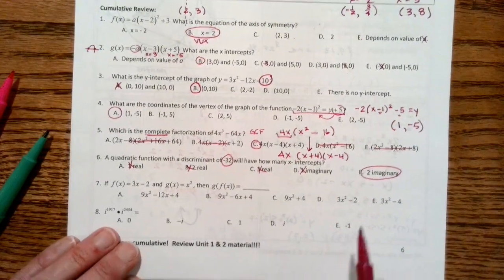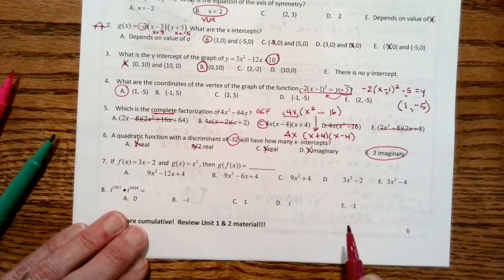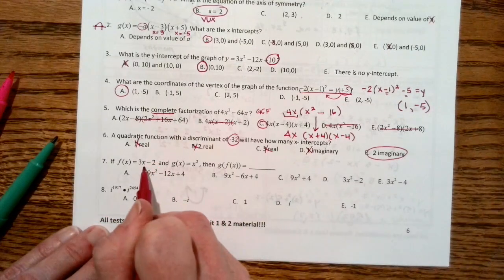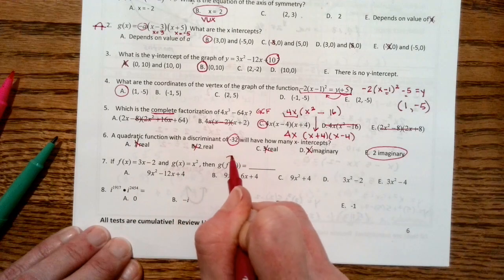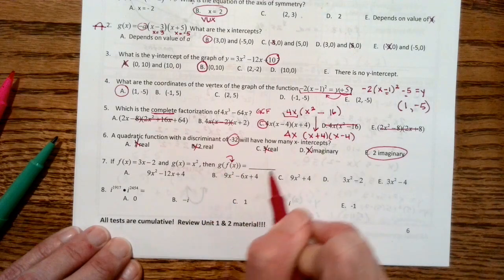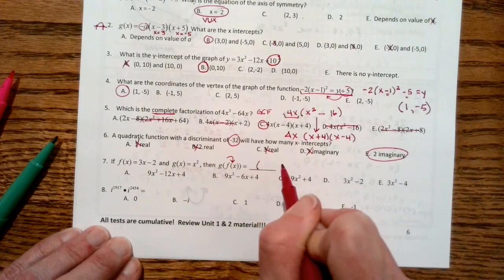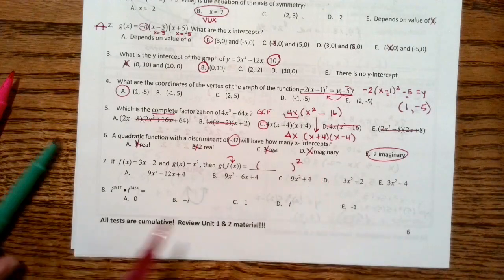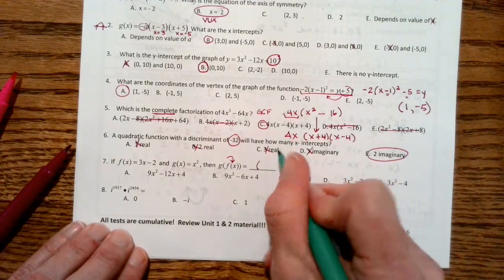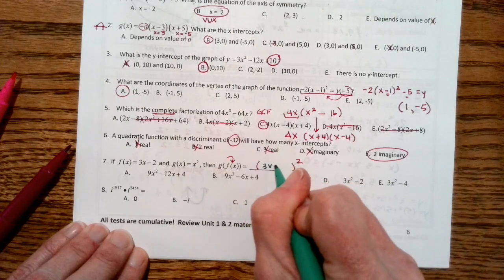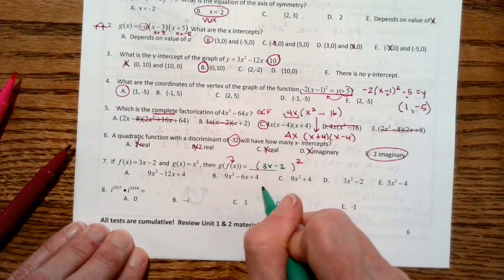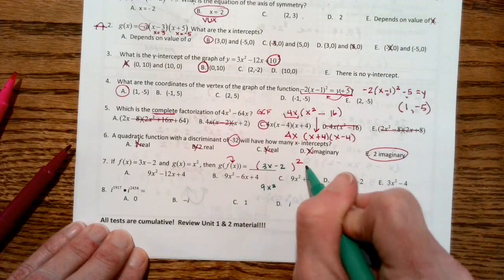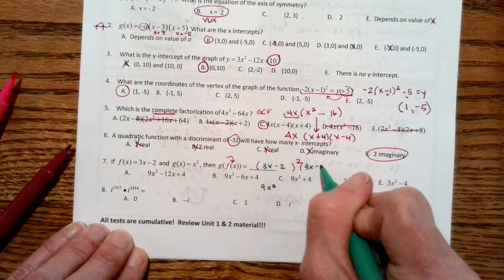All right. If f of x is equal to 3x minus 2 and g of x is equal to x squared, then g of f of x. So you're putting f inside of g. So my g function is x squared. So I'm going to tuck f inside of that. So then when I go to simplify that, that's going to be 9x squared. Because keep in mind, that's the same as this.